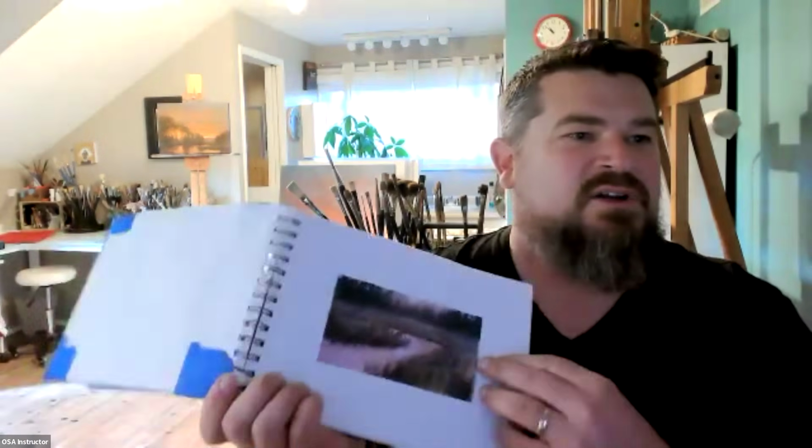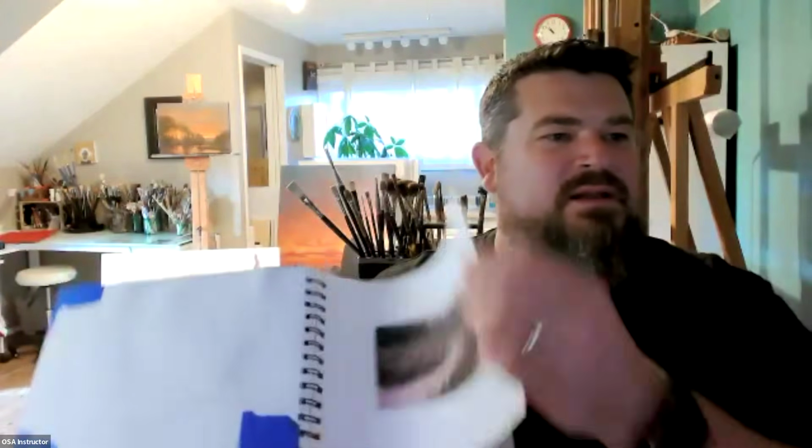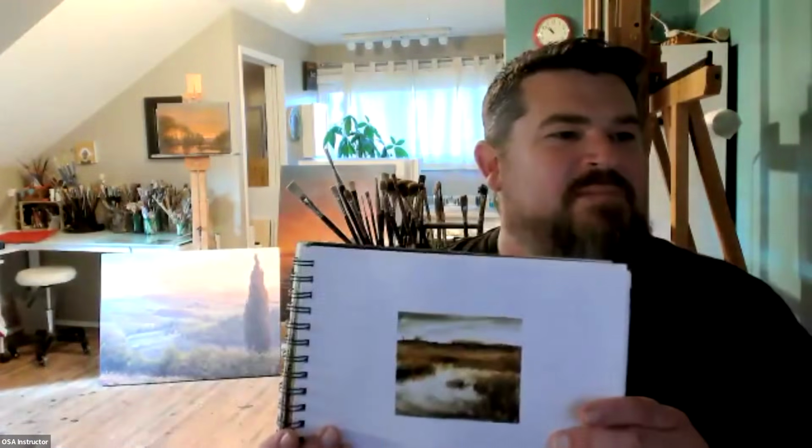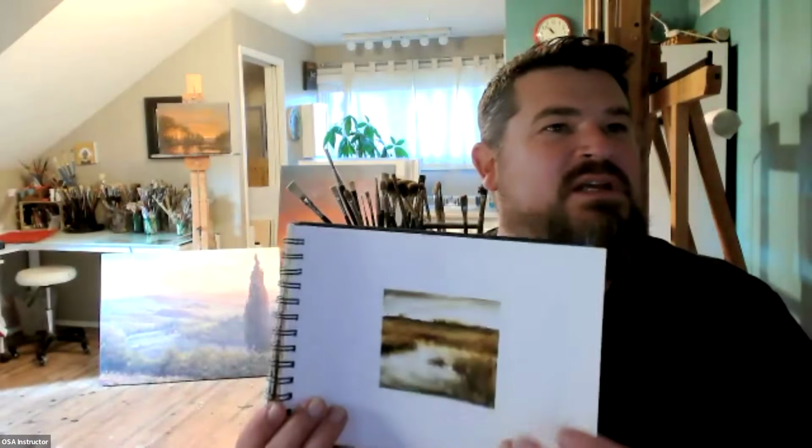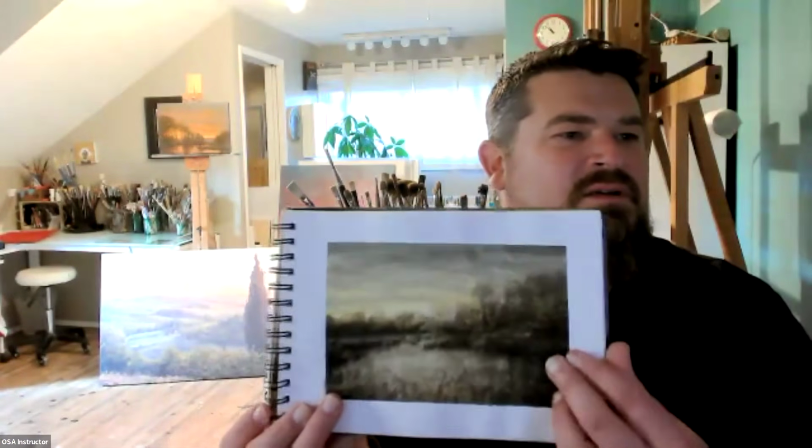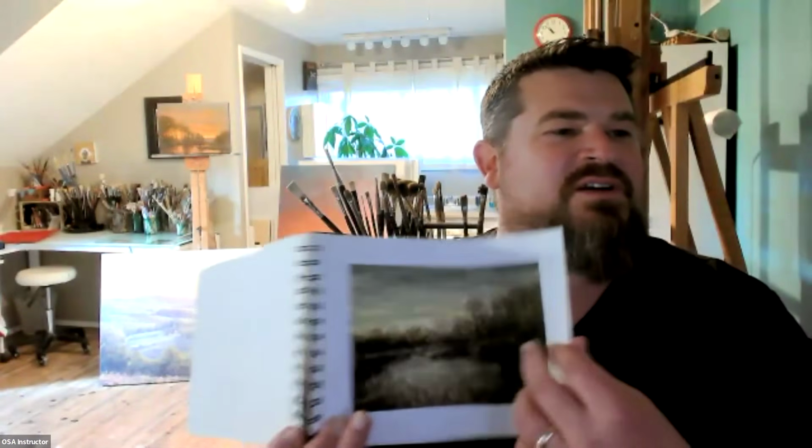And then just lots of little ideas. So thumbnails can be in color. They can just be quick little sketches, you know, some more successful than others.